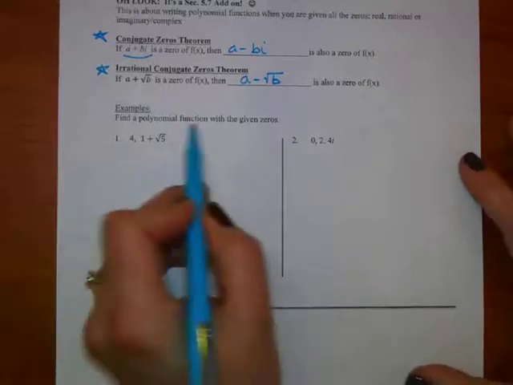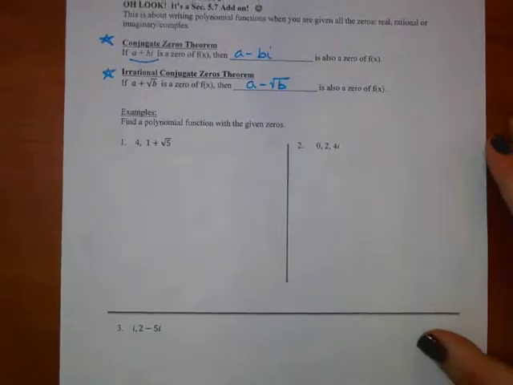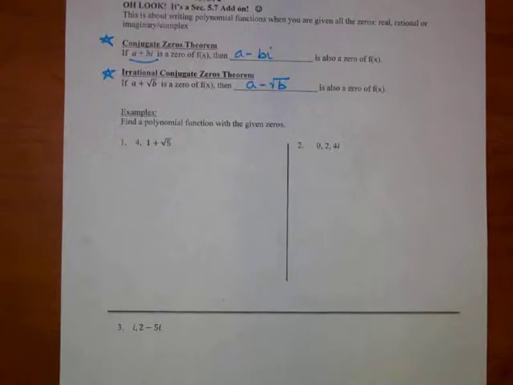So find a polynomial with the given function. I'm kind of a step person. I don't know, maybe it's just because of me. Remember this.